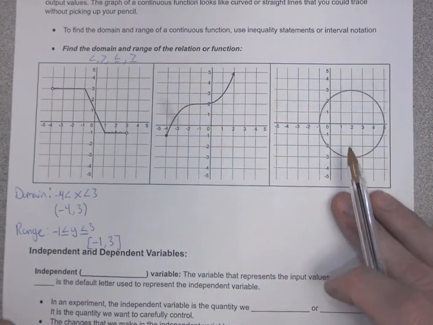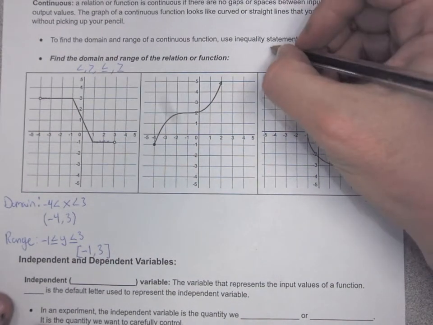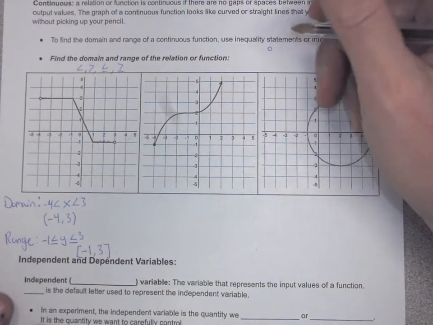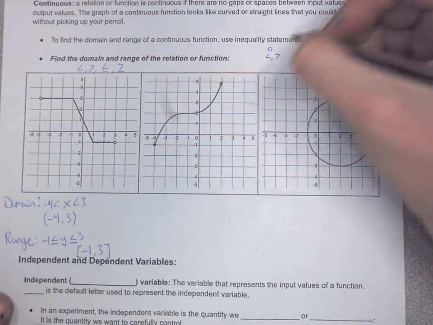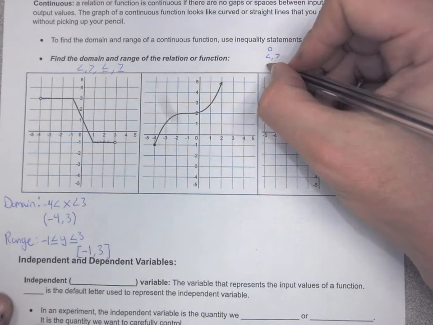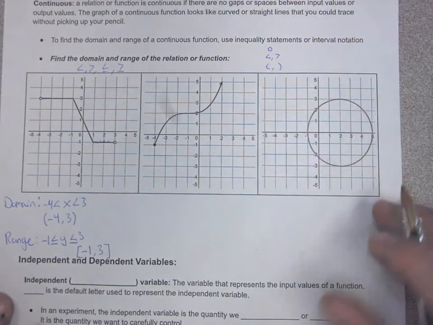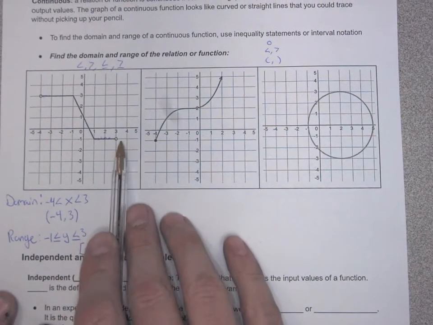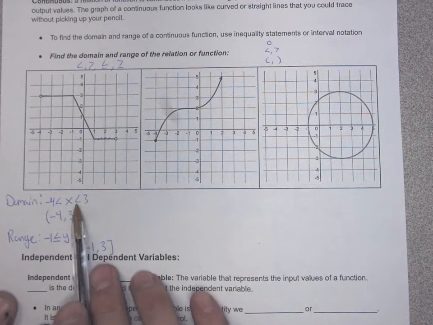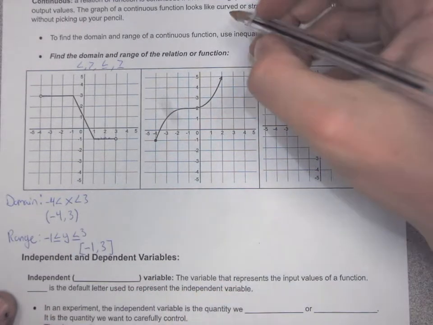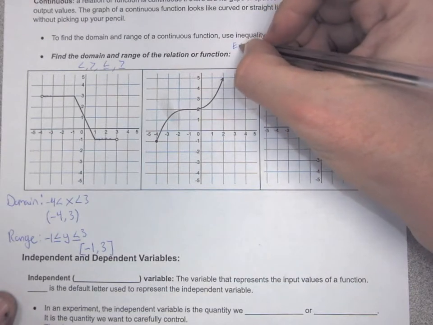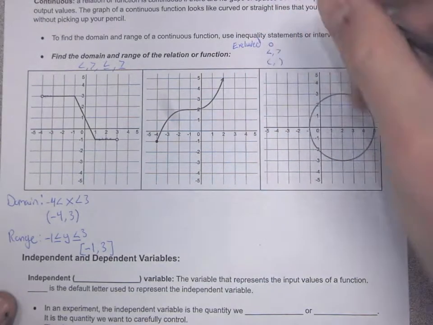Okay, just as a reminder, the open dots means excluded. So we also use these symbols when we want to exclude something, and we use parentheses. So the open dot, the less thans without the line underneath, the parentheses, those all go together. Those are the symbols for excluded.